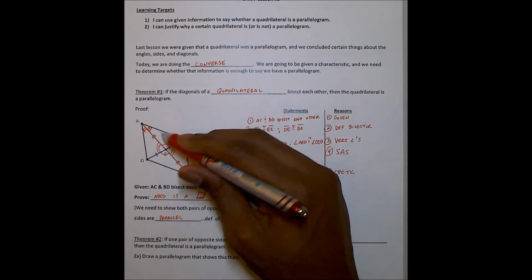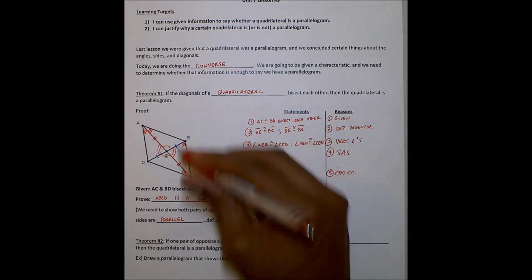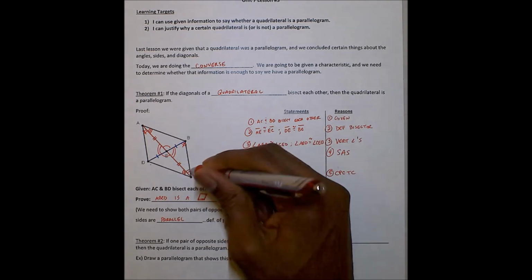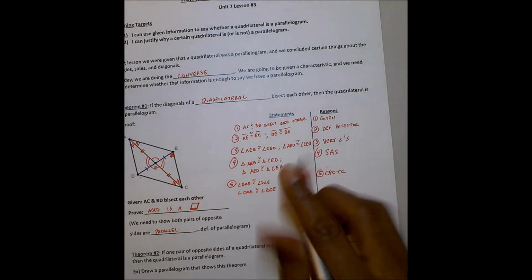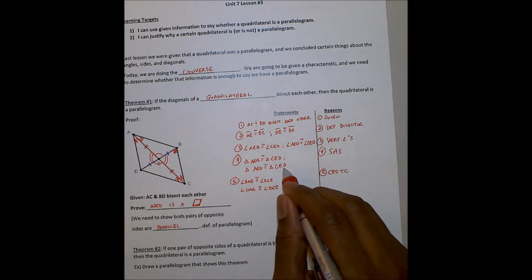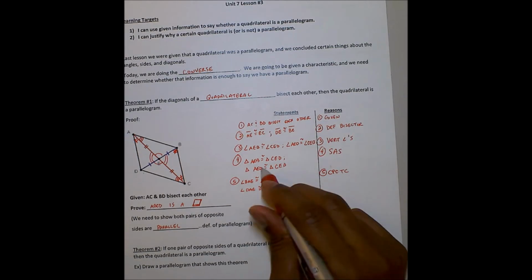I can tell that those two are congruent because of CPCTC. The naming rules allow me to see BCE is the same as DAE.